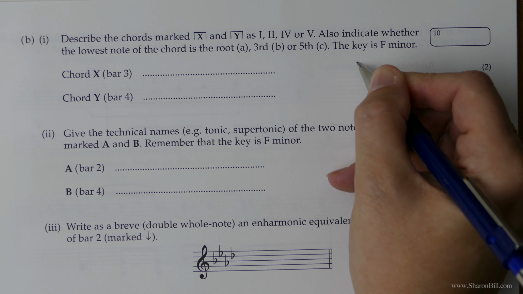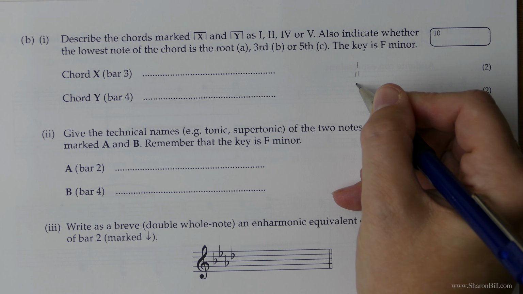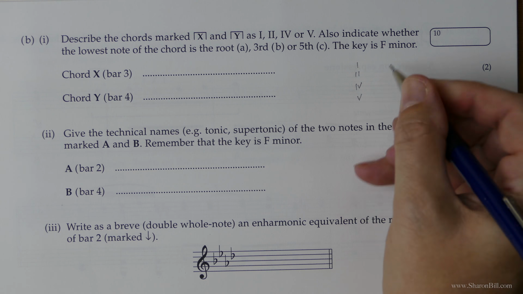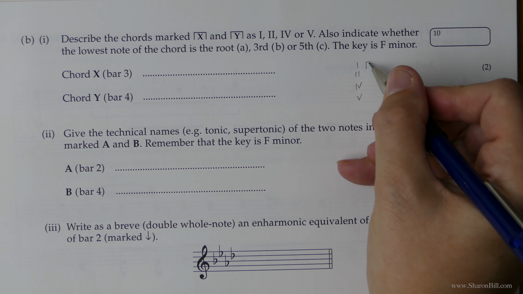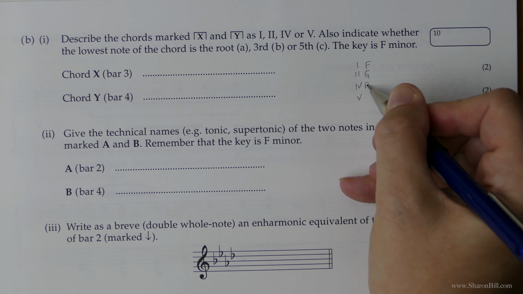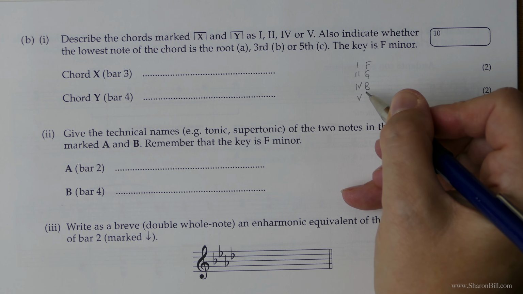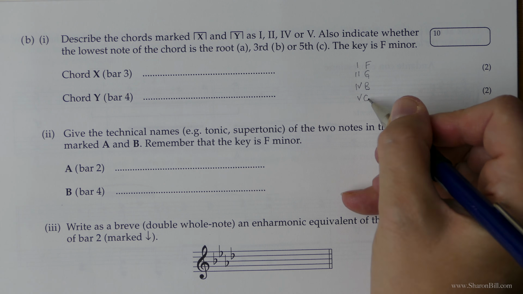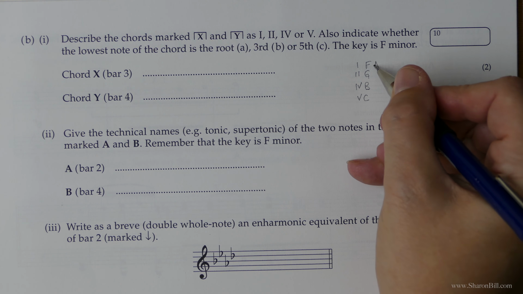So we need to be looking at chords 1, 2, 4 and 5. If we're in F minor, chord 1 is based on the F. Chord 2 is G, A, B. Of course we'll have flats and things going on here, but your key signature will take care of that. And then C. So first, third, fifth, F, A, C.